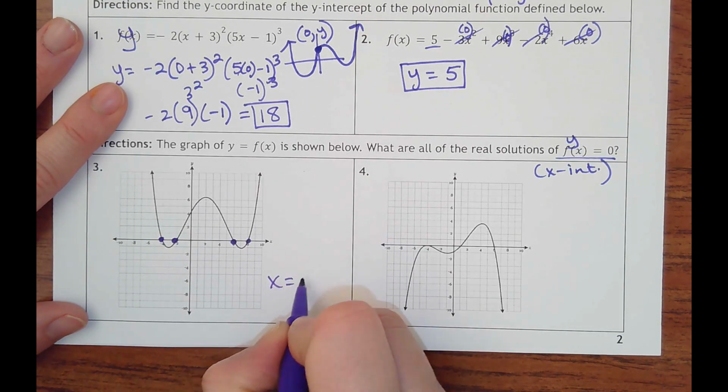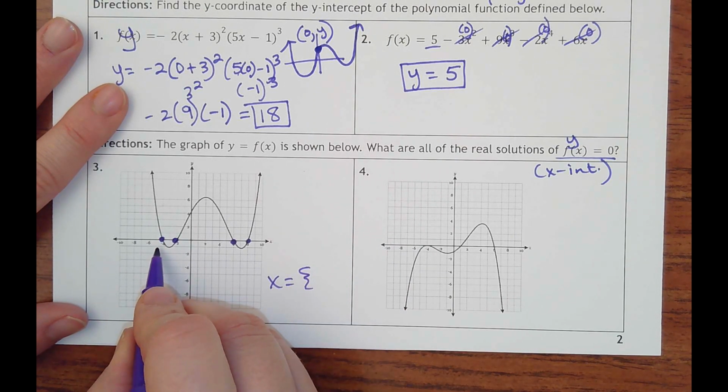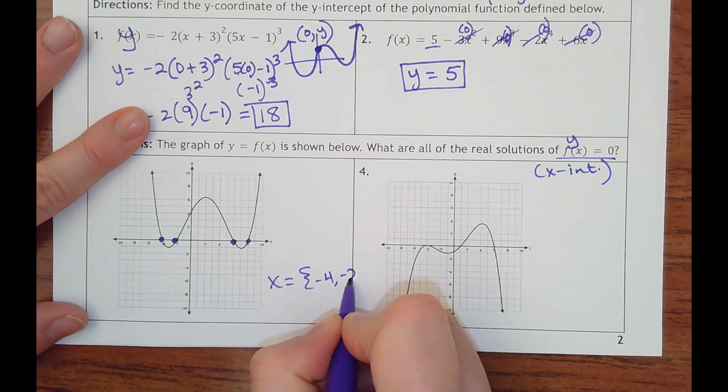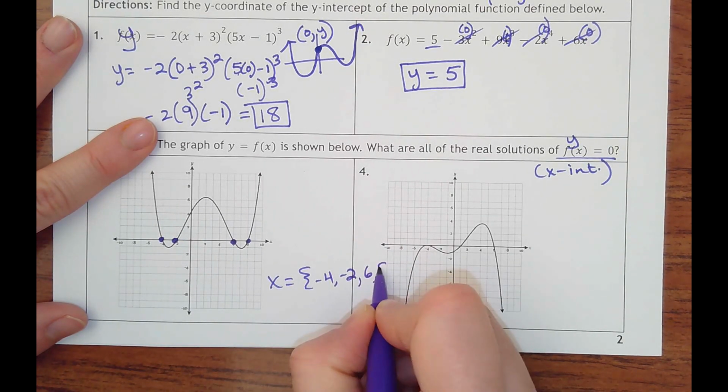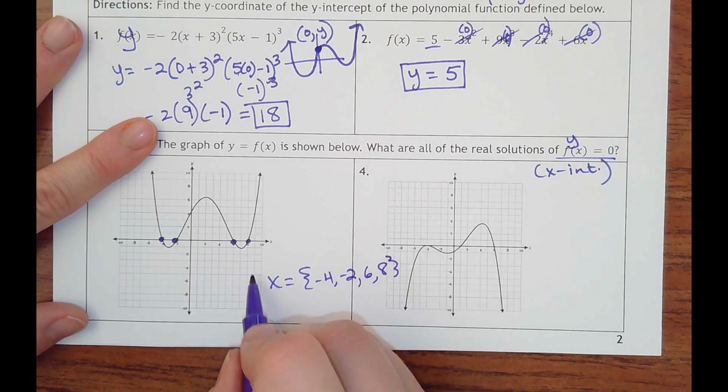And I think you just list them out of the numbers. So we'll say -4, -2, 6, and 8. And that would be it on that one.